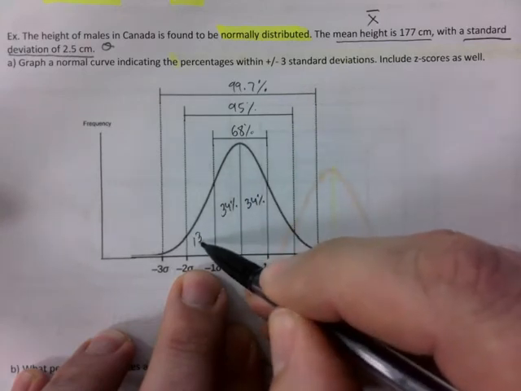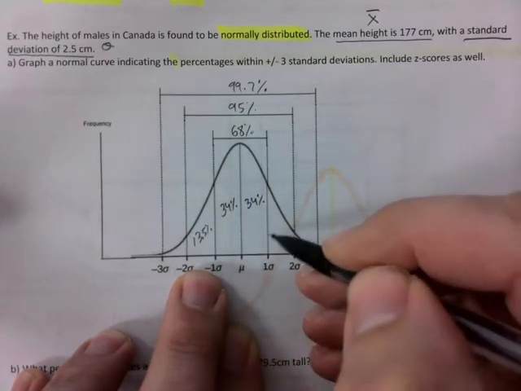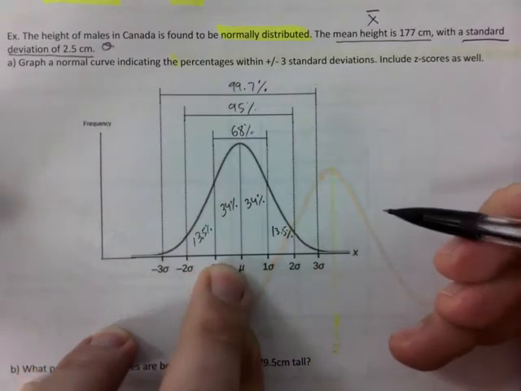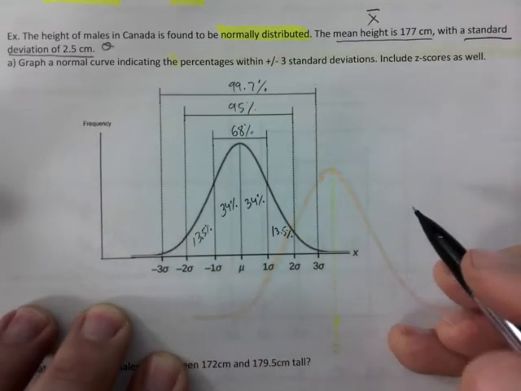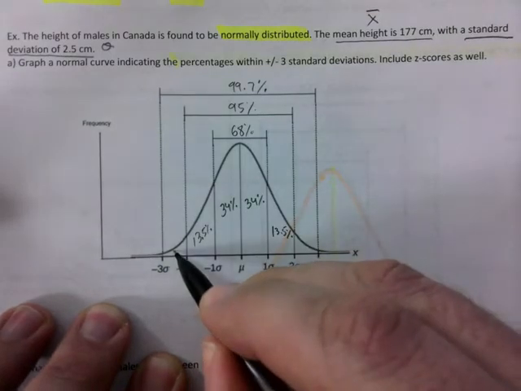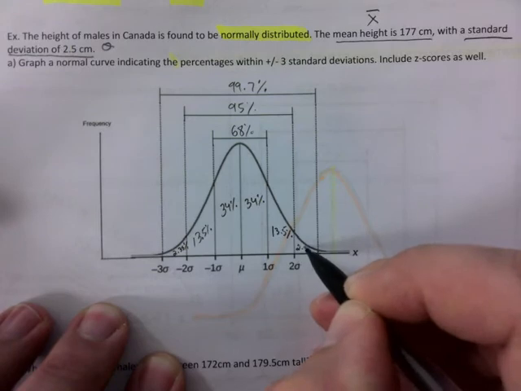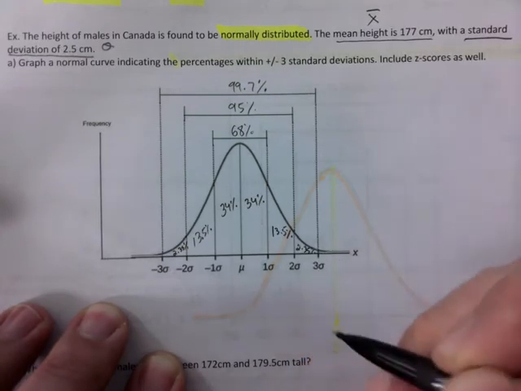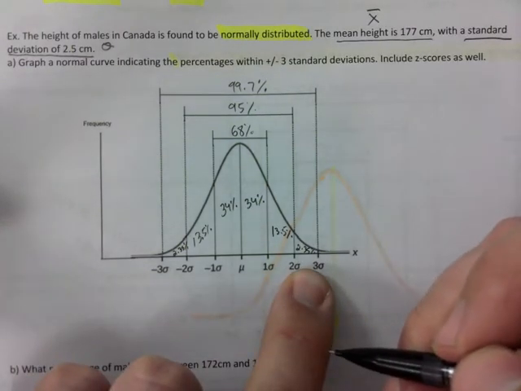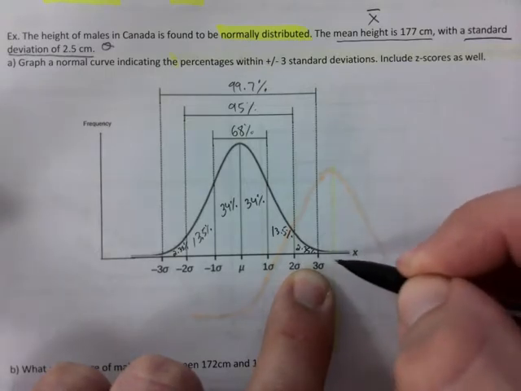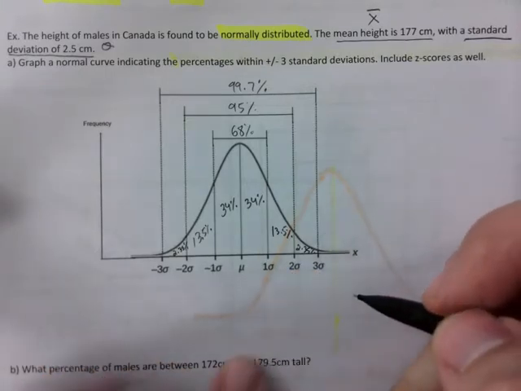Then you have 13.5 and 13.5. I'm just building out. And then this sliver here is 2.35%. This is 2.35%. Should have made it a bit larger. That's all you need to fill in. You don't need to fill in the outside sliver here. You don't need that. Okay?